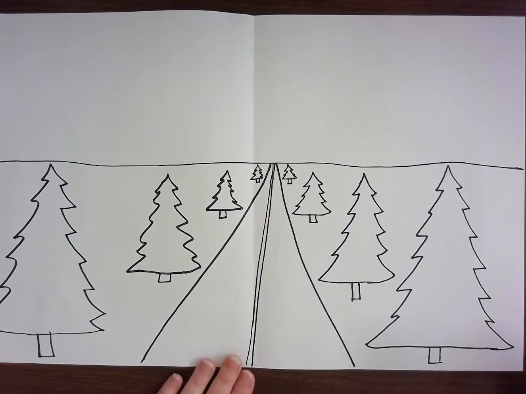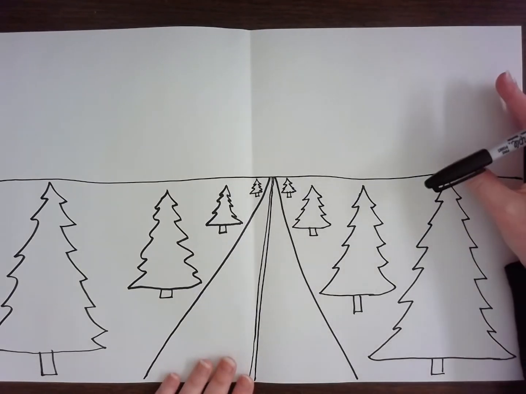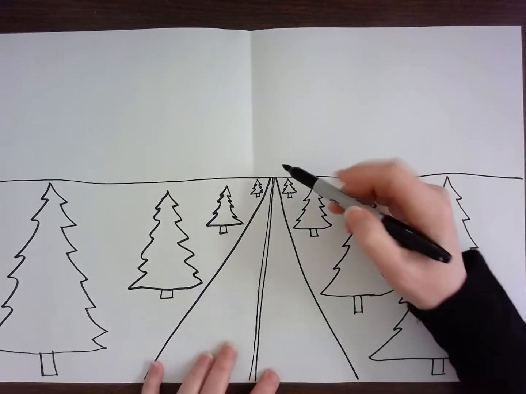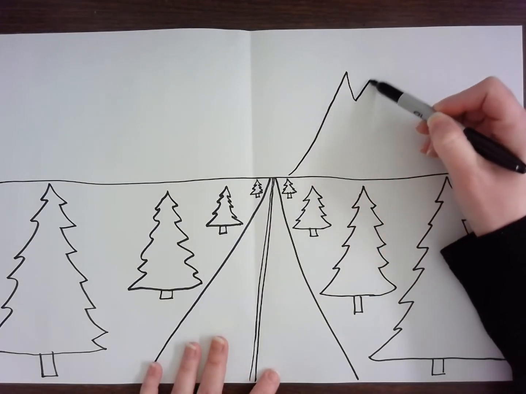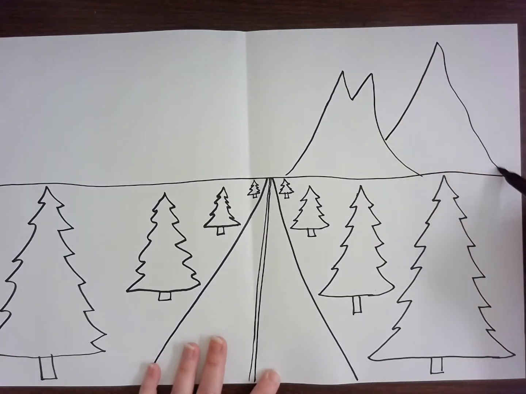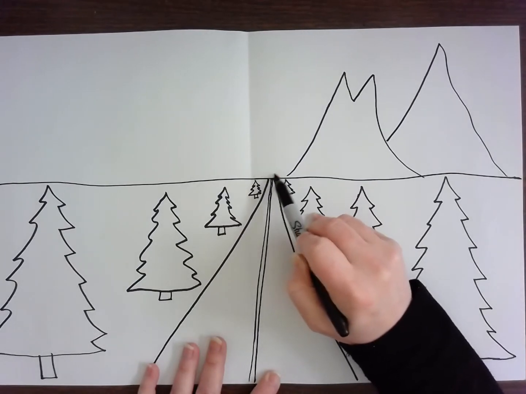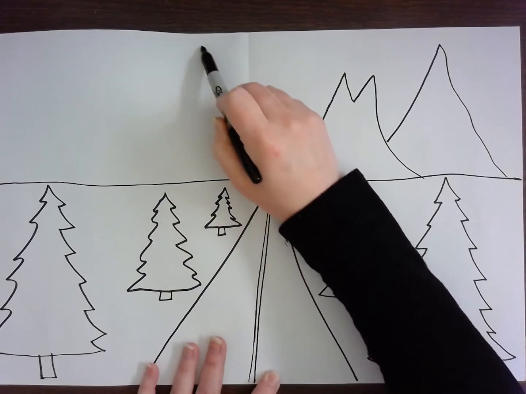Next, I'm going to draw some mountains. Now, the mountains are much bigger than the tree, but because they are so far away, they're actually going to be about the same size as the trees. Feel free to make your mountains look however you want. Obviously, we want to have a little bit of space in between the mountains here for the road to continue.